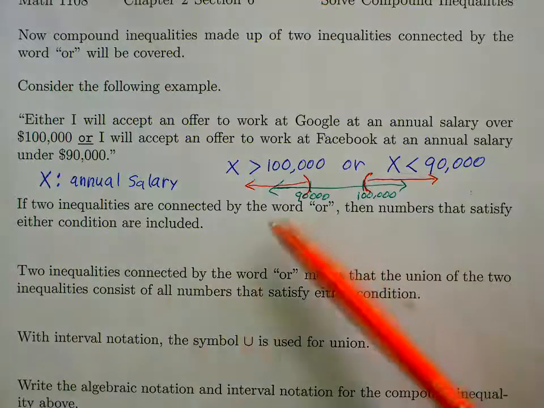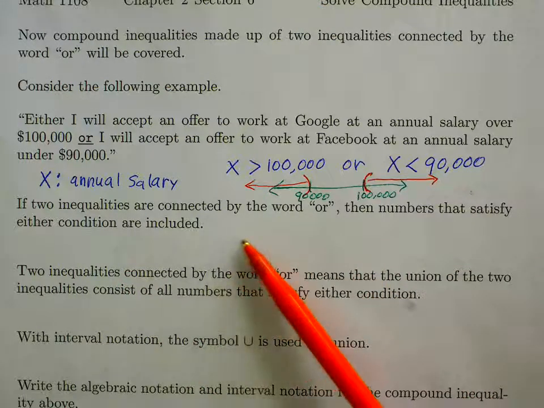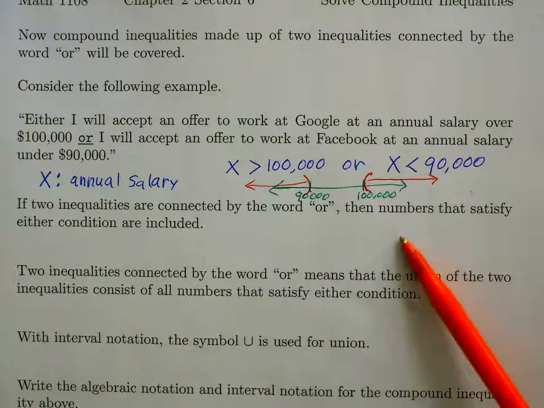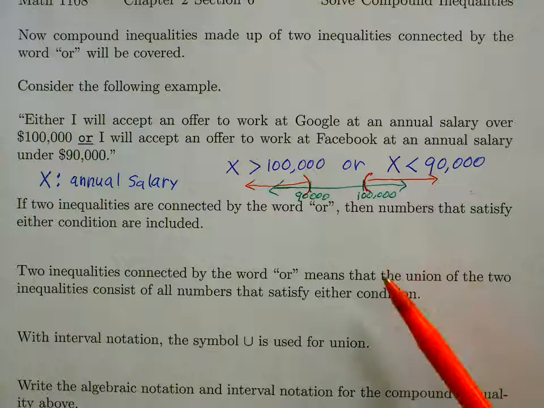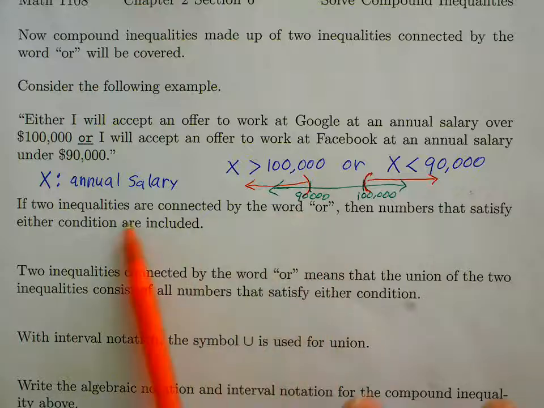In this next sentence, if two inequalities are connected by the word or, then numbers that satisfy either condition are included. So all of the numbers greater than 100,000 are combined with all of the numbers less than 90,000.